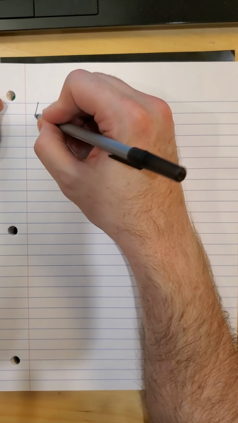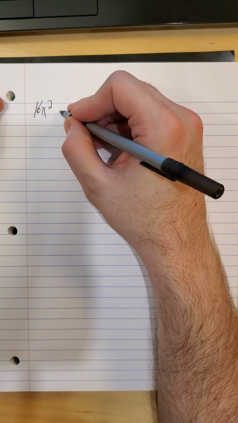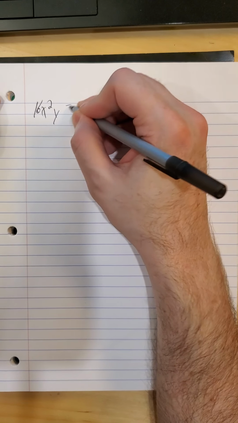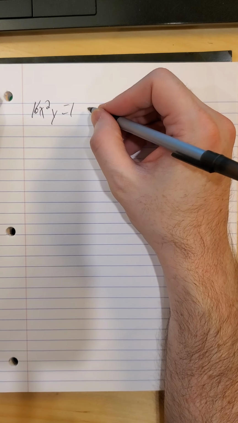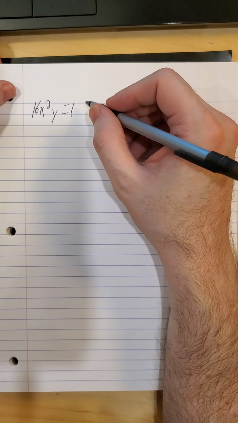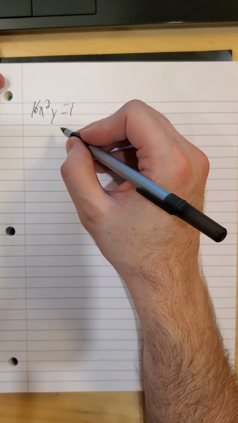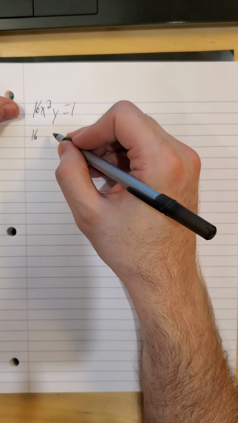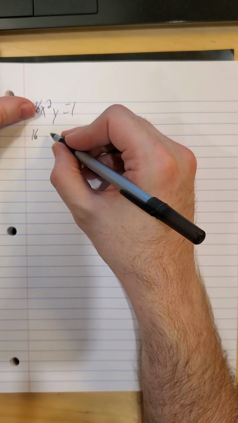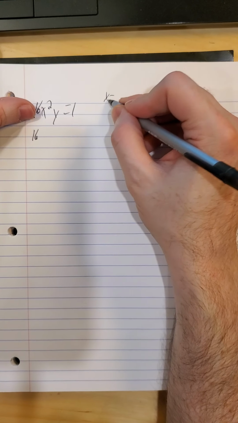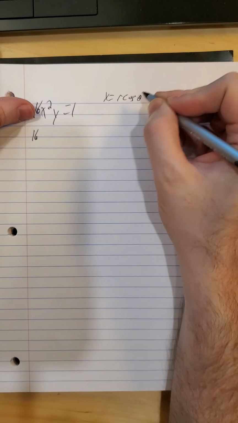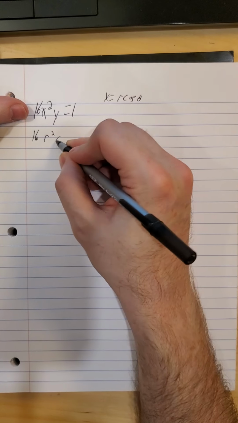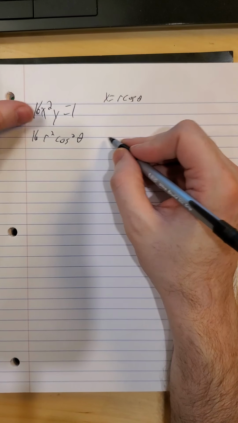Next one, burning through the paper here today. Next one we'll look at 16yx squared y is 1, and we'll convert that to polar. So 16 is just 16 anywhere. X squared, though, if x is r cosine theta, then x squared is r squared cosine squared theta.